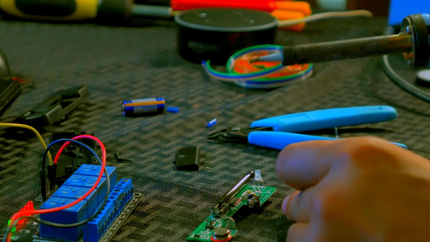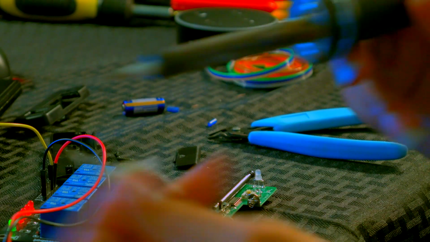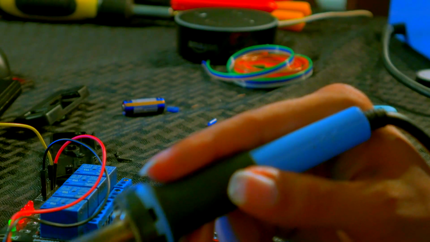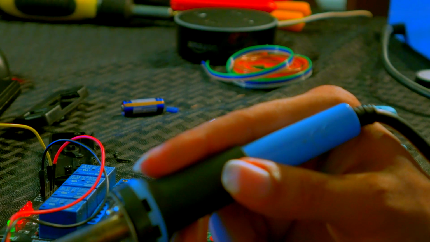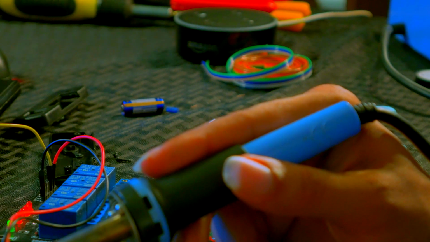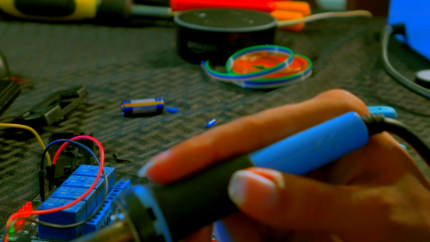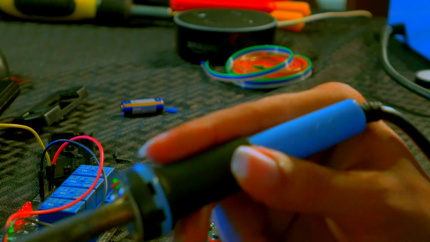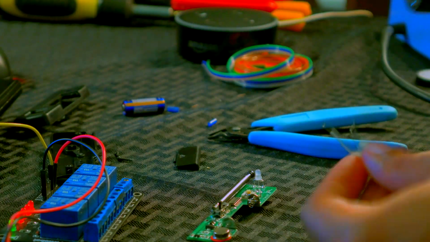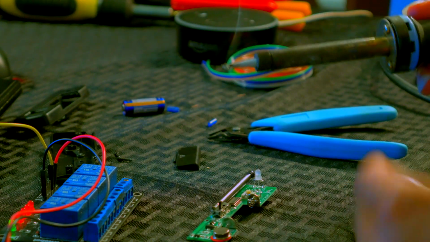Okay, and now that I added some, I'm going to add a little to the end of my wires here, just so they'll have some solder to stick to. Okay, and let's go ahead and add our wire to our board here.